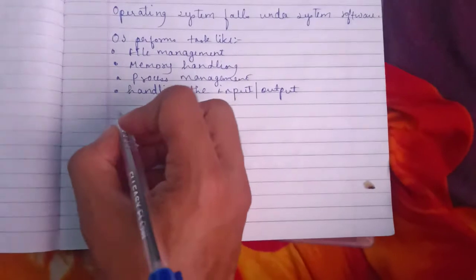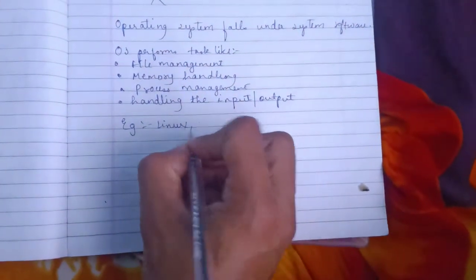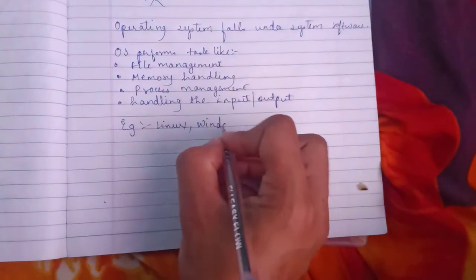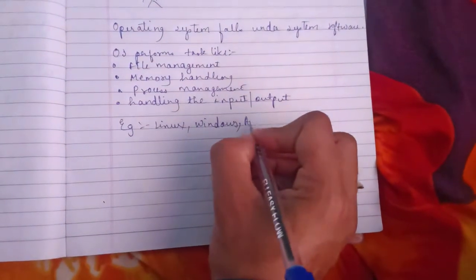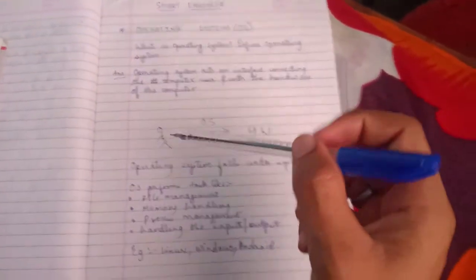What are the different examples of OS? Examples of OS are Linux and Windows, which are used in computers. Also Android is an example of an operating system. So this is the definition of what is operating system.